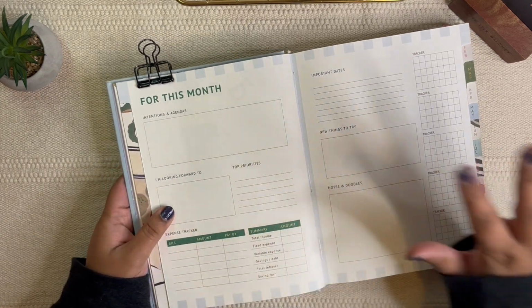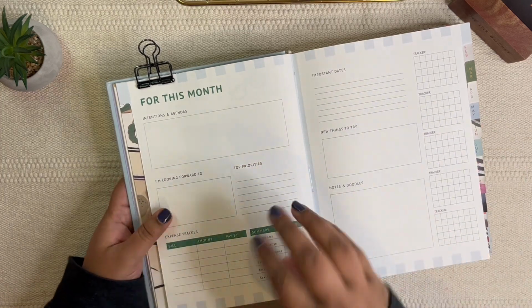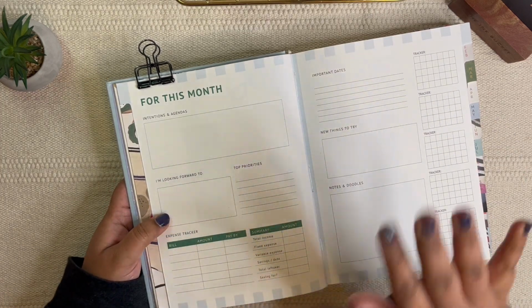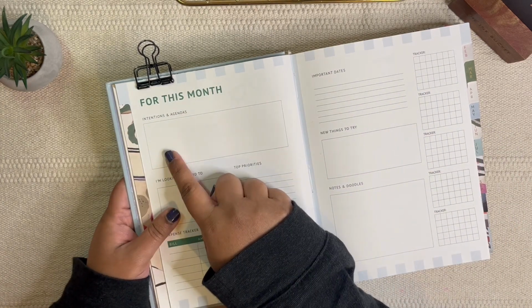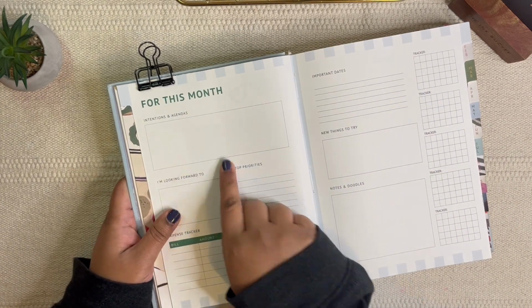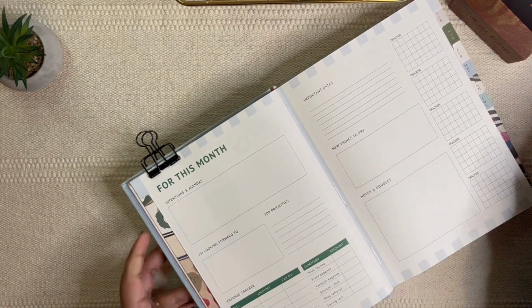So let's get started with this setup. We will go section by section. Some of them I'm going to use as they are, some I'm going to change up a little bit. So first we have here the intentions and agendas. I am going to be using this particular section as it is.